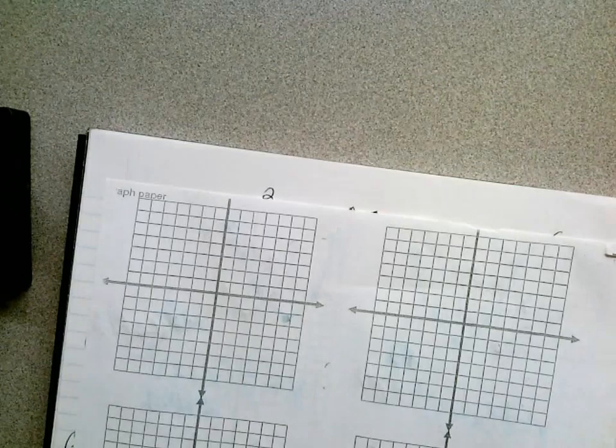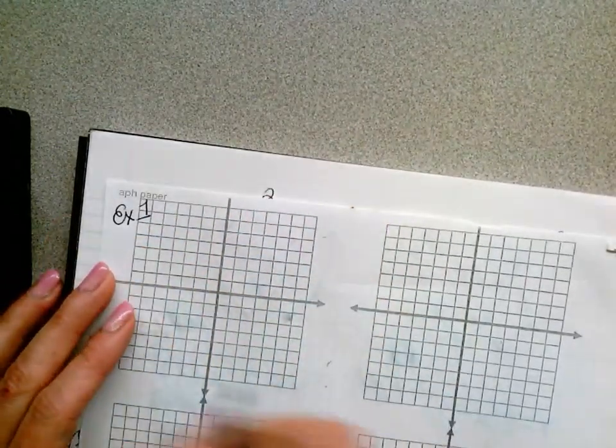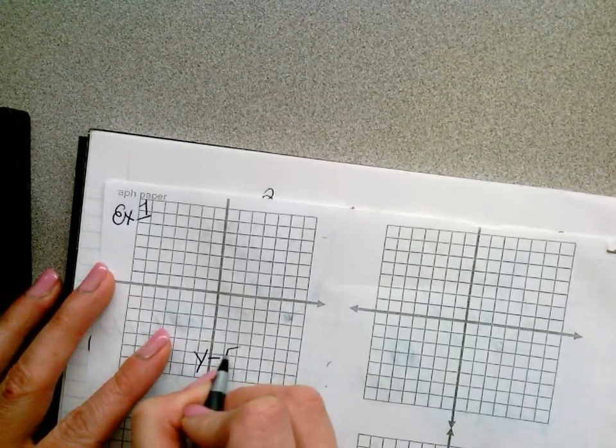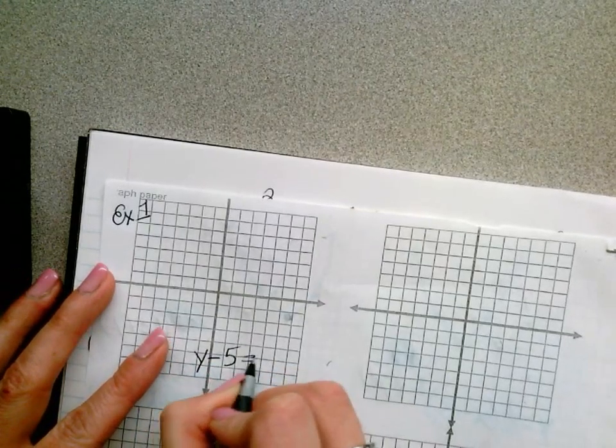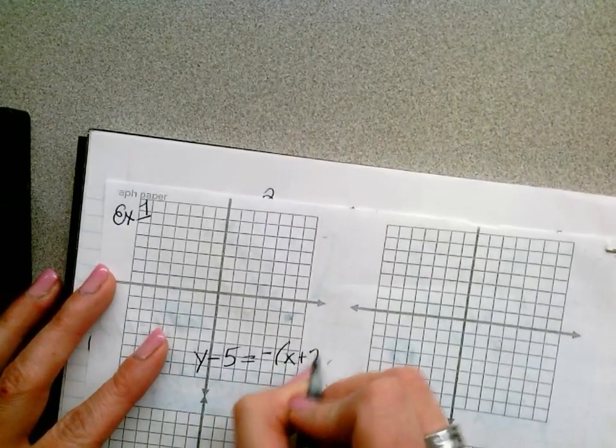Go on to example 1. Example 1. Okay, this is the kind of stuff you're going to have today. Graph y minus 5 equals negative x plus 2 squared.